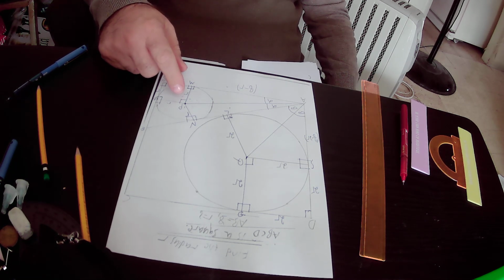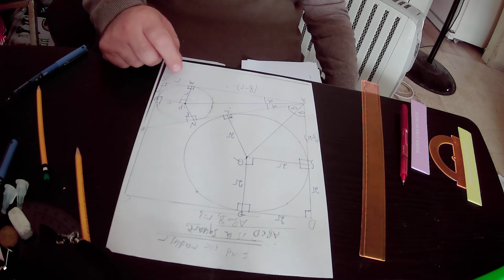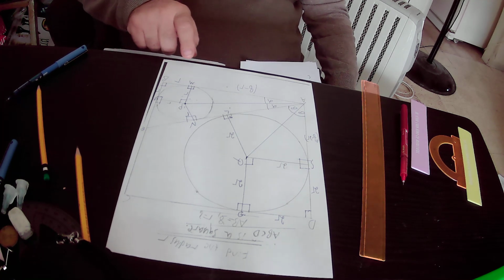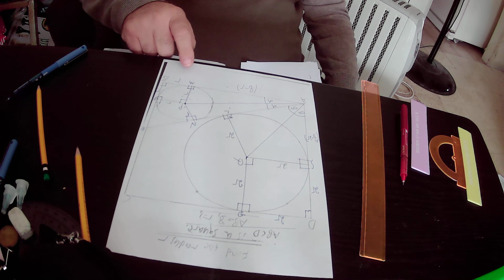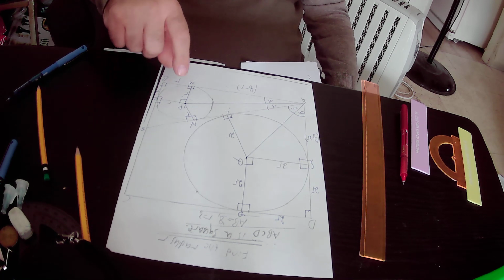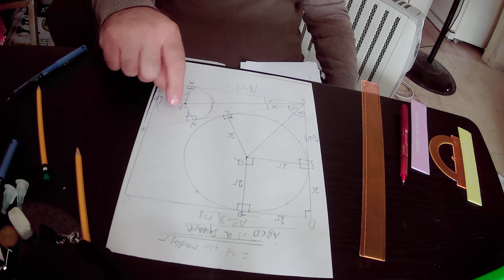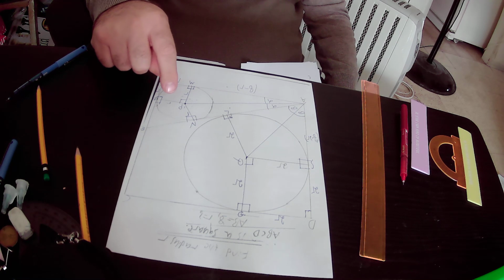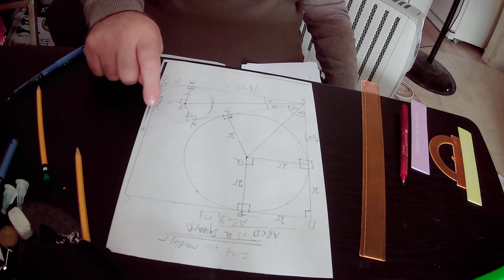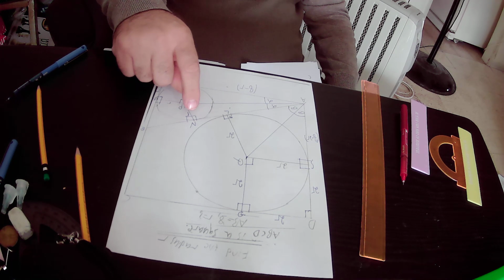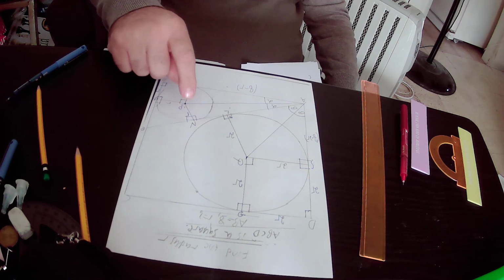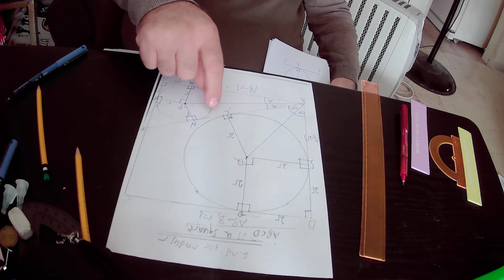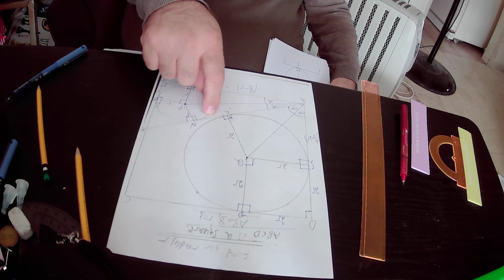We drew from point P a radius to the touching point between the tangent AB and the small circle, that is point M, and we drew another radius to the touching point between the tangent AE and the circle, that is point N. So PN is the second radius, and we proved that those two right triangles can go into each other.